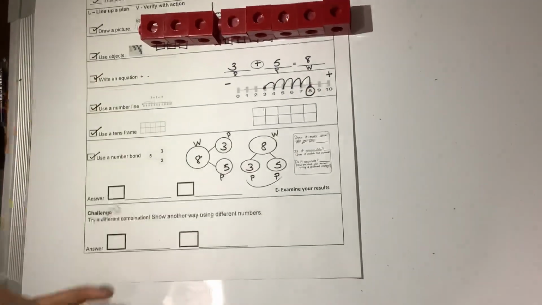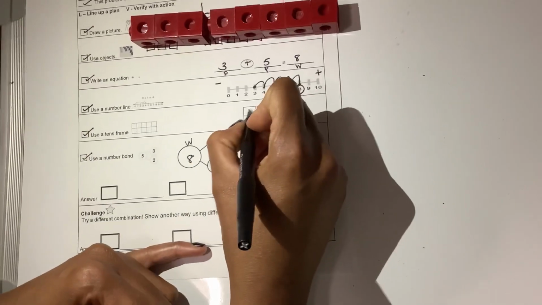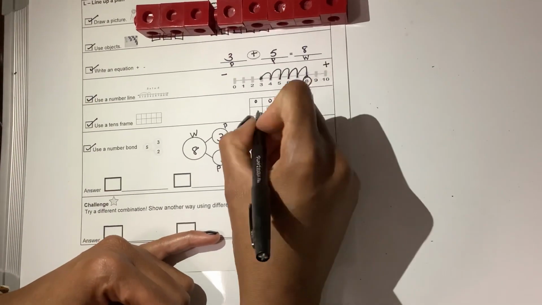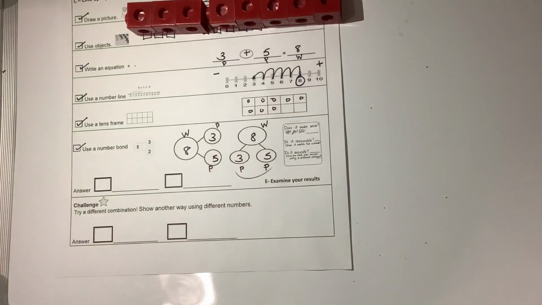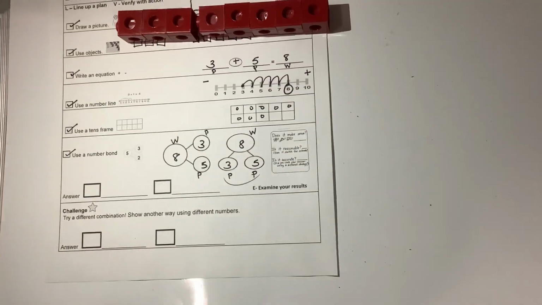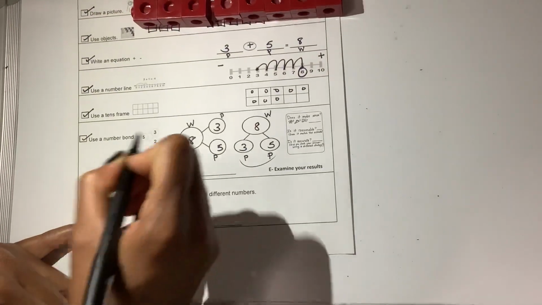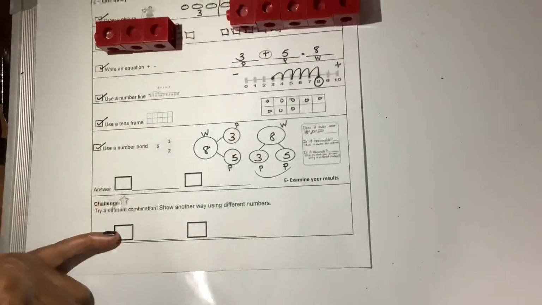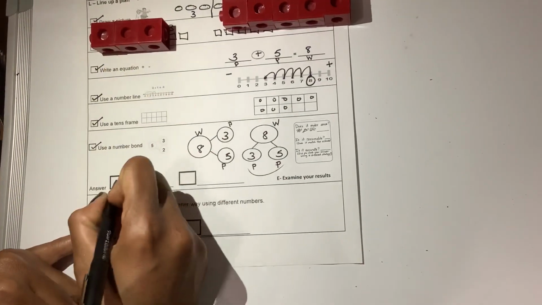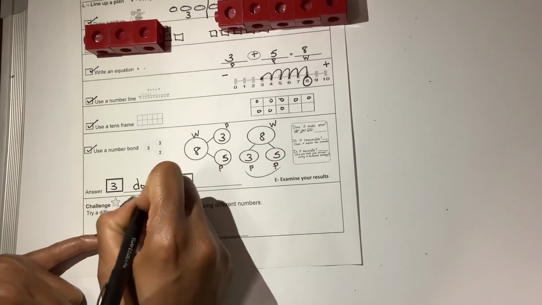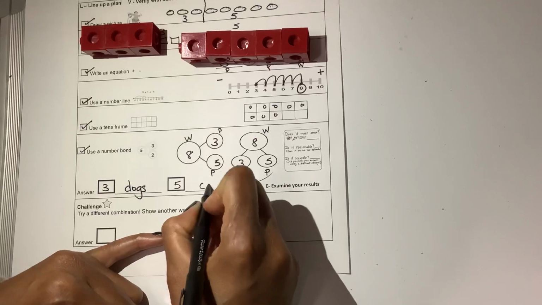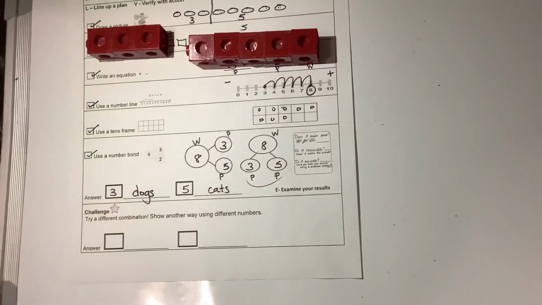Let's go back to our 10 frame. First I had 3, 1, 2, 3, and then I added 5 more, 1, 2, 3, 4, 5, and we can see 3 and 5 makes 8. Remember to put your answer in your answer box with your units. I decided that 3 would represent the amount of dogs and that 5 would represent the amount of cats that the pet store sold.